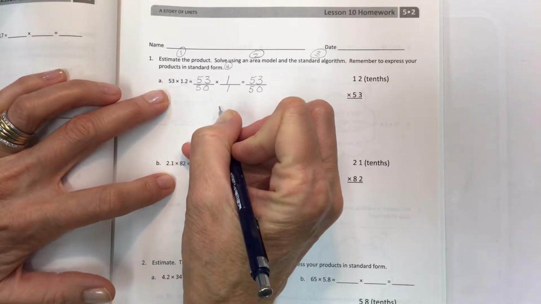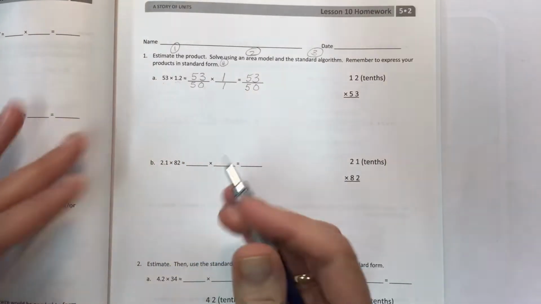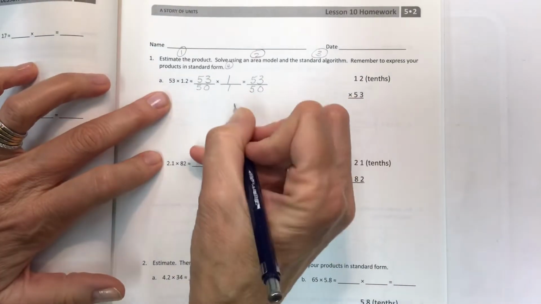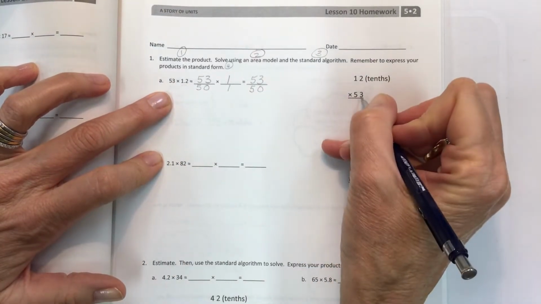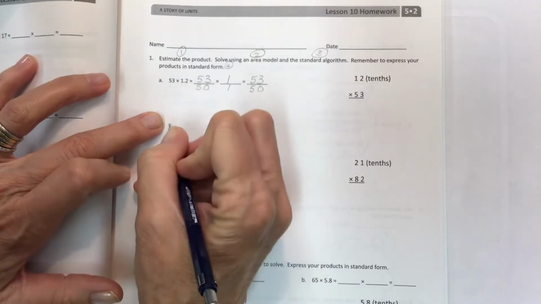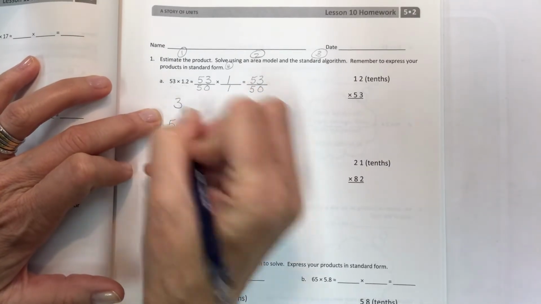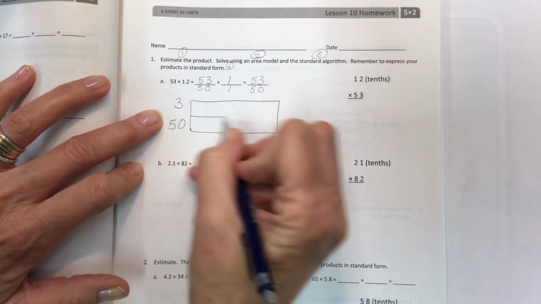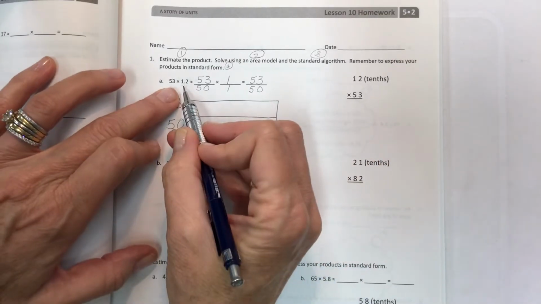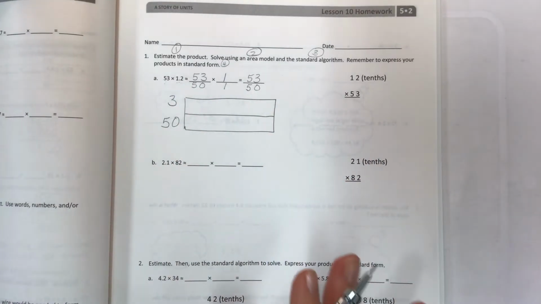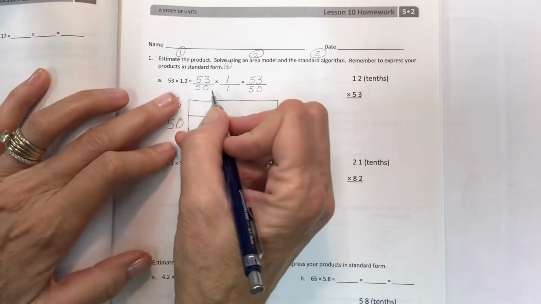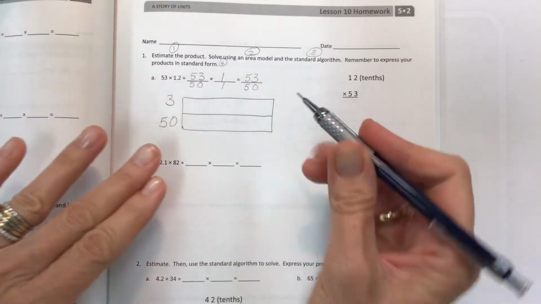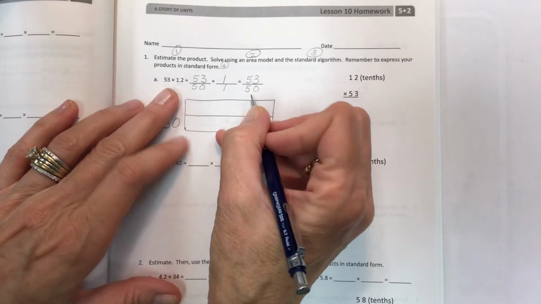So take your 53, and for this one, we want to have our three ones. So let's do this, and we're going to talk about our area model using our decimal values on top. So I have tenths, so I'm going to be labeling it with tenths.